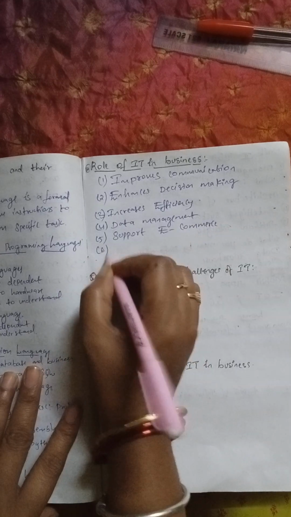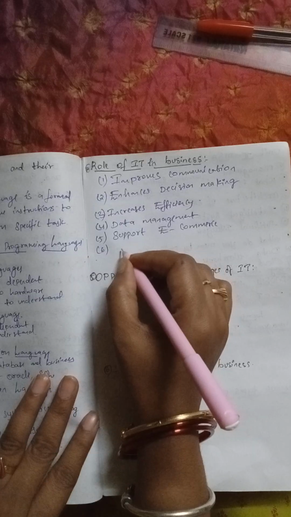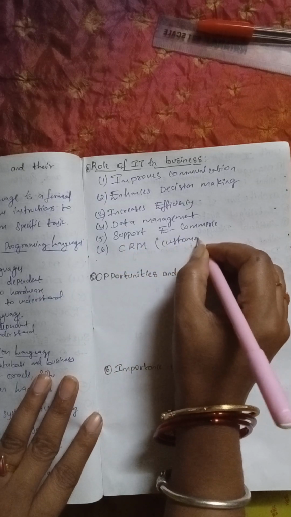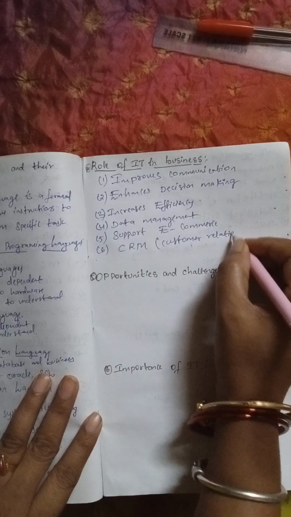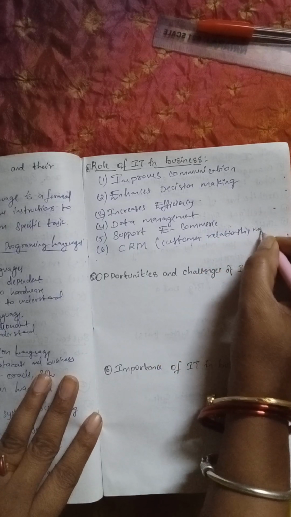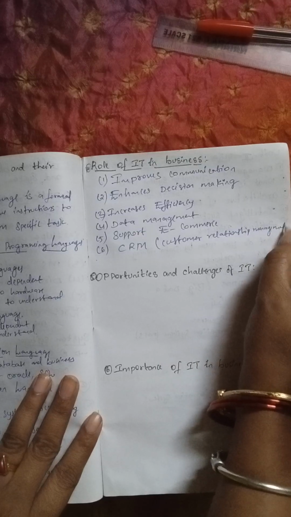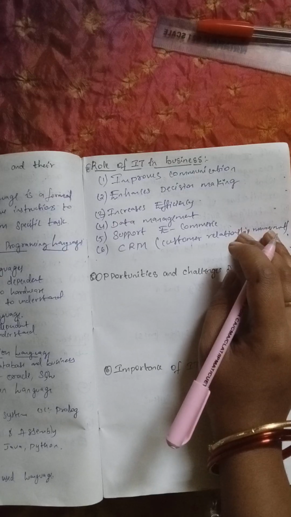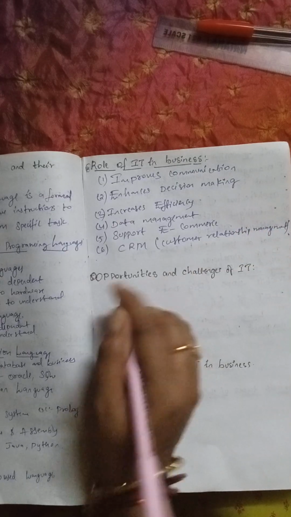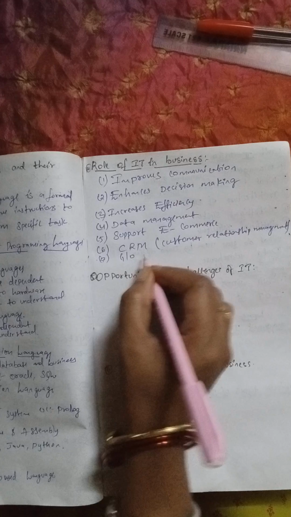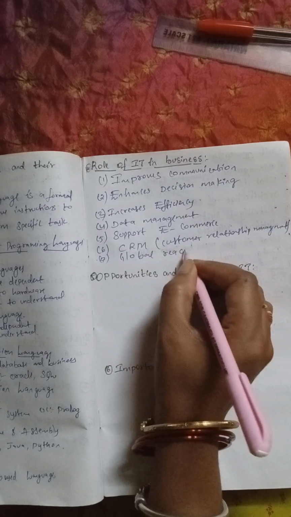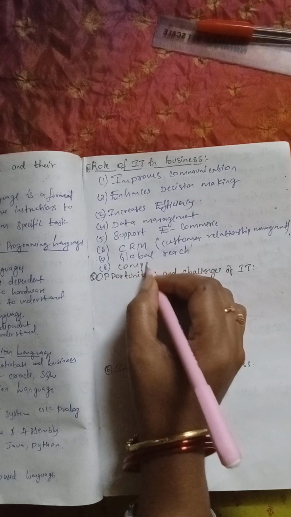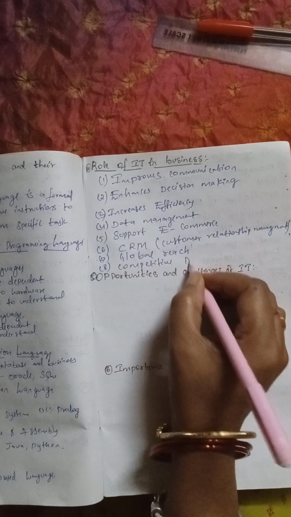Now again see, CRM means customer relationship management. Okay, and after that, global reach. The seventh one is global reach, and the last one is competitive advantage.